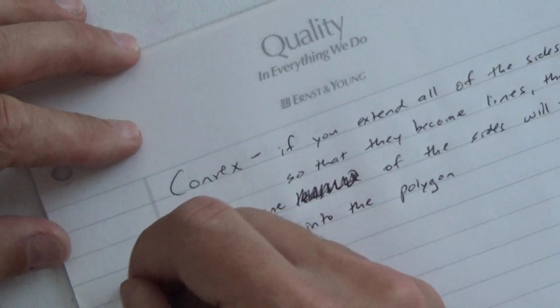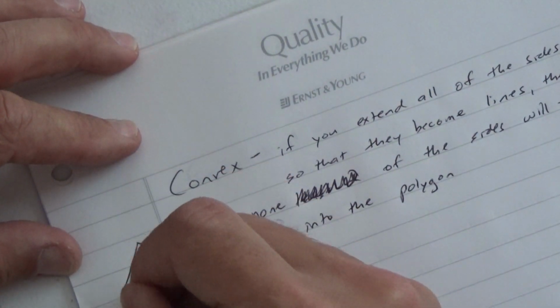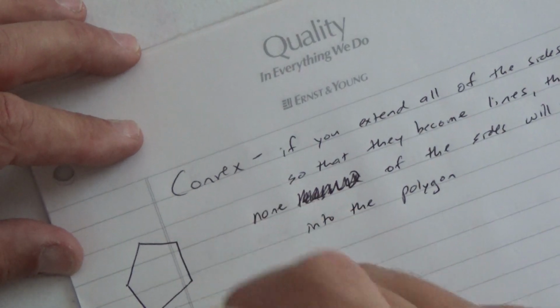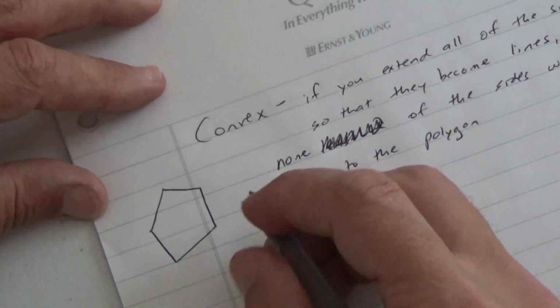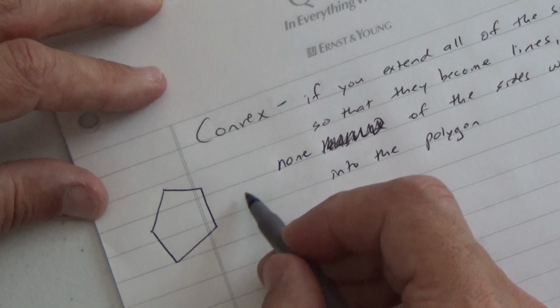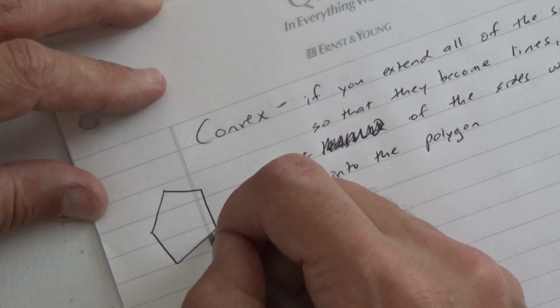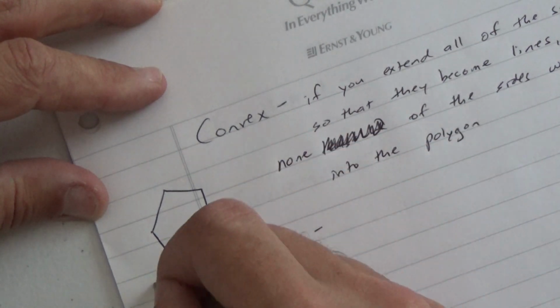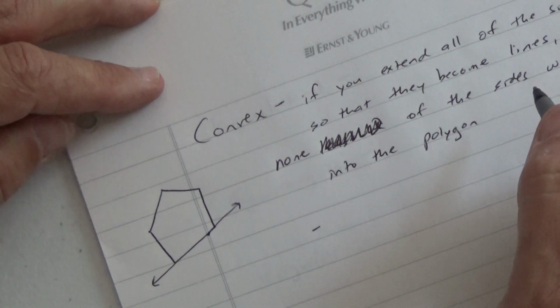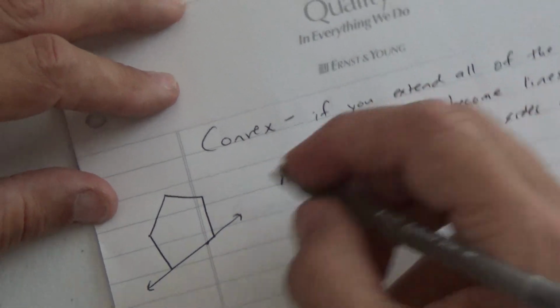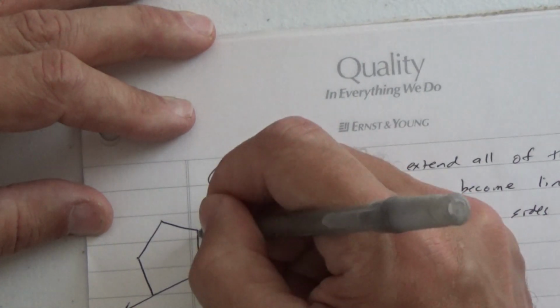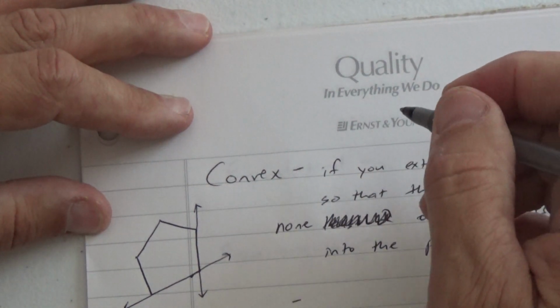Let me show you what that looks like. So I have a 5-sided polygon over here. This one is convex. If I take this side right here and I extend it out left and right so it becomes a line, looks like that and that, that line does not go inside the polygon at all. Okay, do the same thing here, up and down, does not go inside.